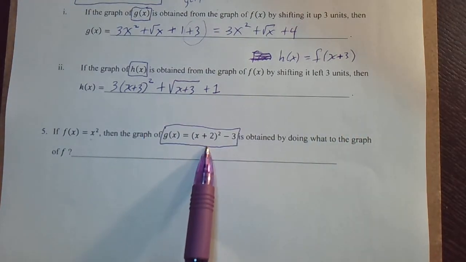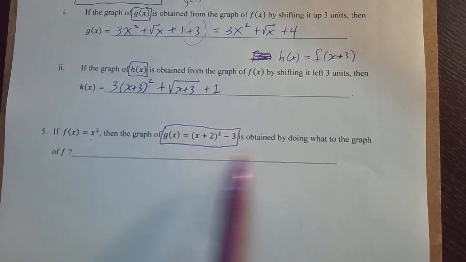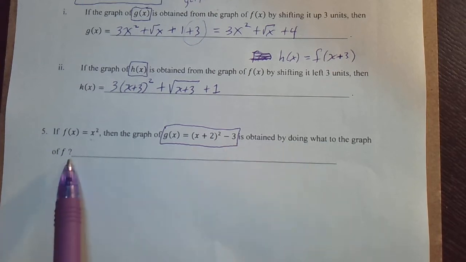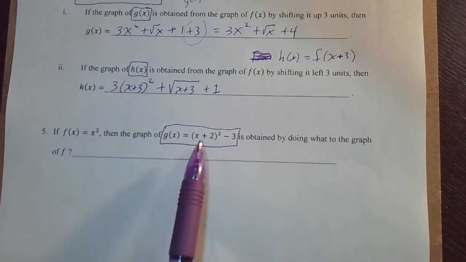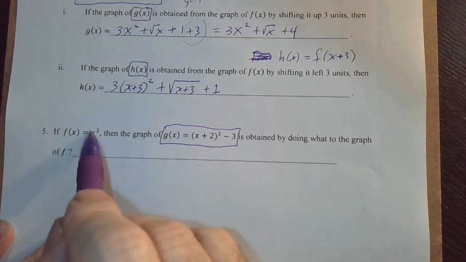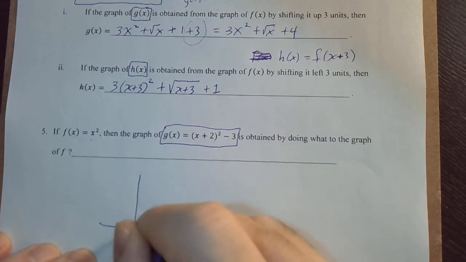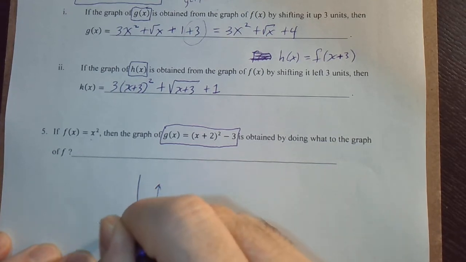How is this graph going to be compared to the graph of f of x equals x squared? What do we have to do to the graph of f to get this? So let me go ahead and put what x squared looks like. That's the graph.